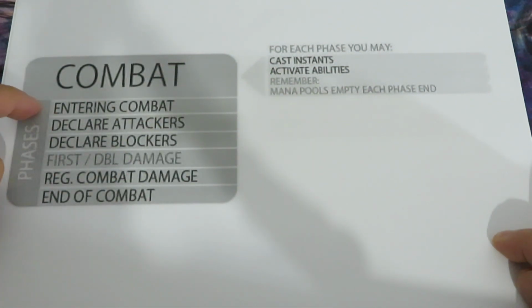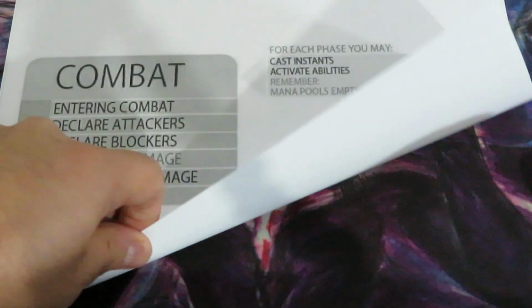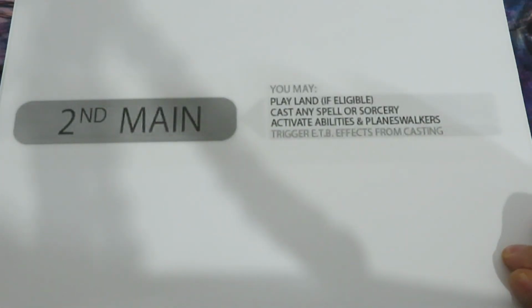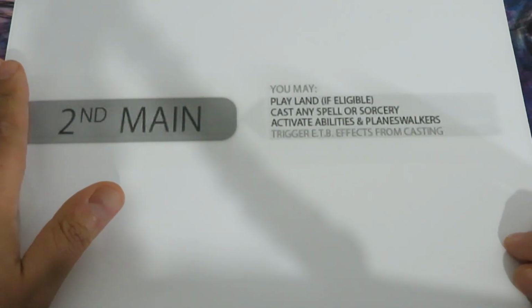So again: there's entering combat, declare attackers, declare blockers. There's first and double damage, so if a creature has double strike, it deals first strike damage and then regular damage, and then end of combat. Once the combat ends, there is the second main phase. During the second main phase, you can do everything that you could have done during your first main phase.